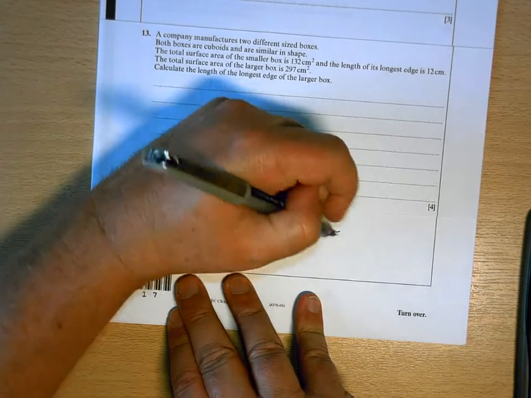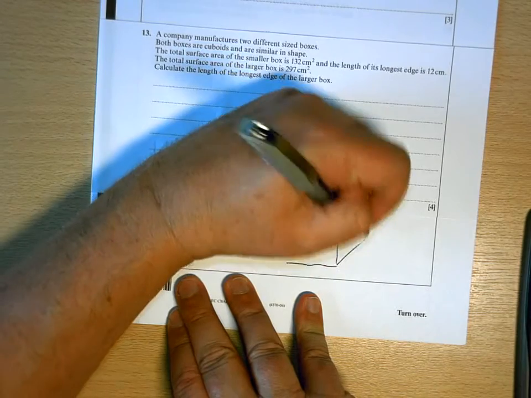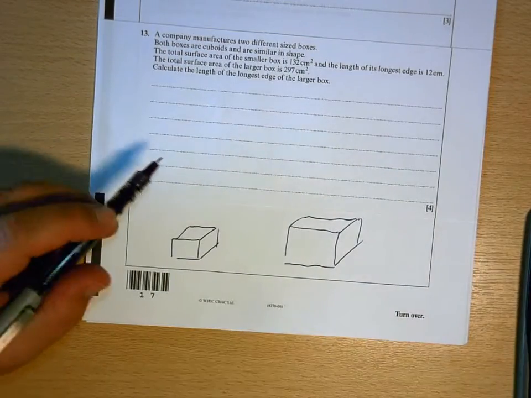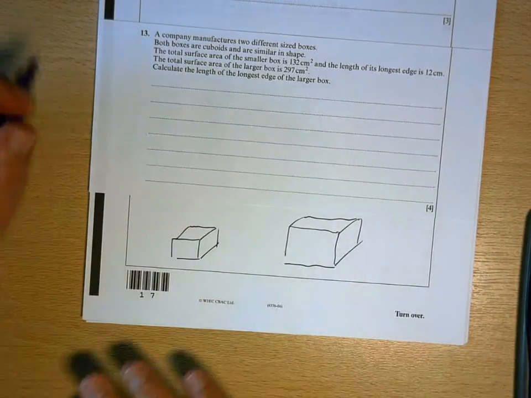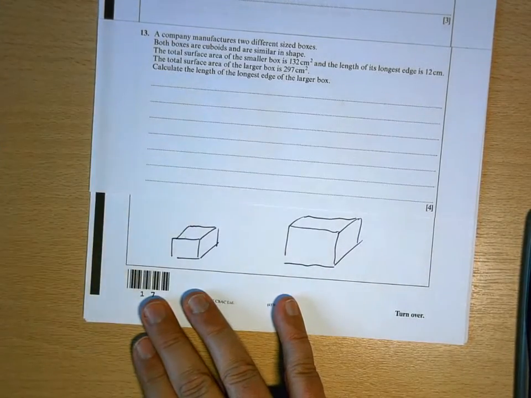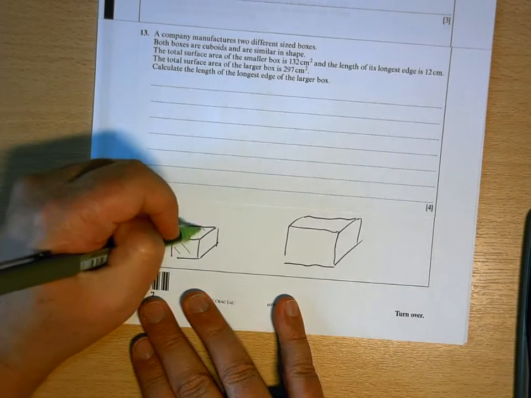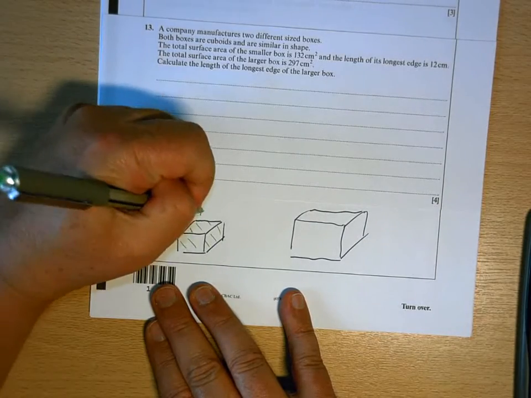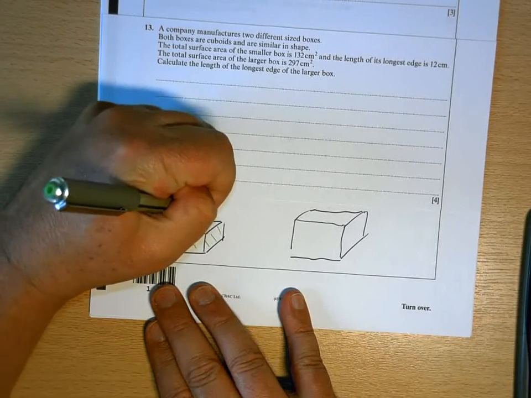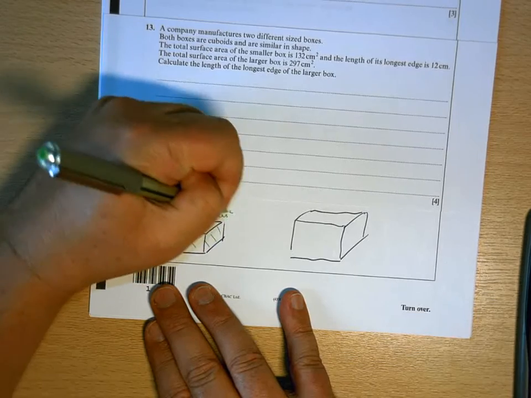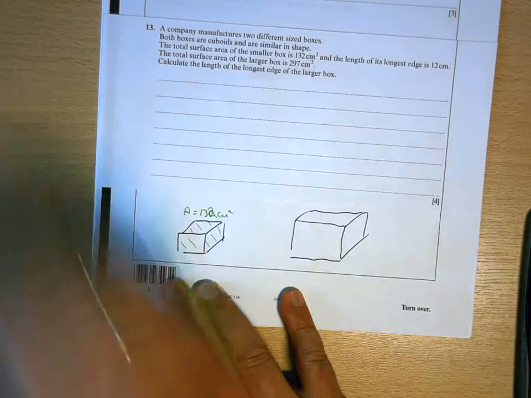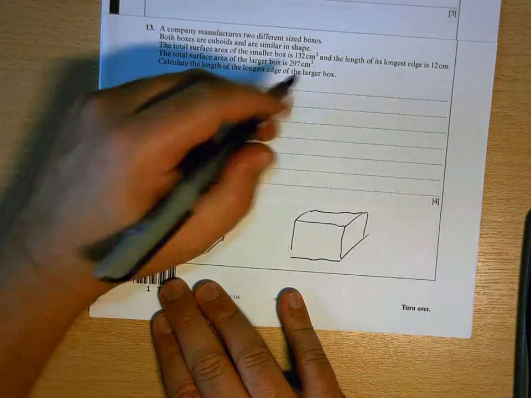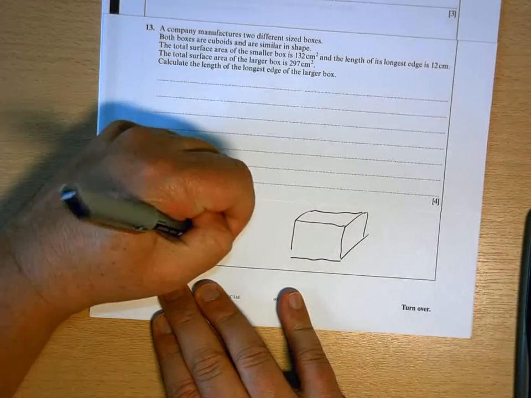So we've got two boxes that they're telling us are similar, and it's just a sketch, so they don't necessarily look wonderful. The surface area of the smaller box, the total area covered, will be 132. And the length of its longest edge is 12 centimeters.